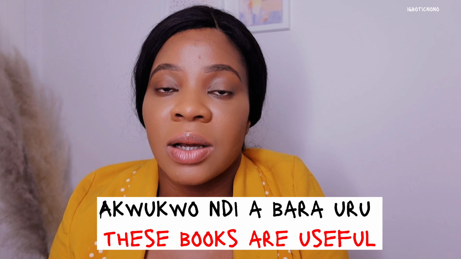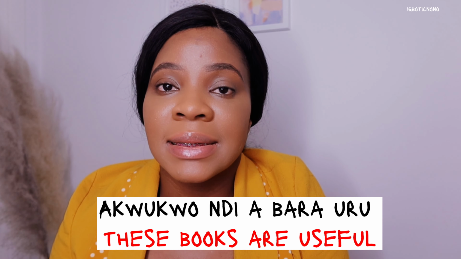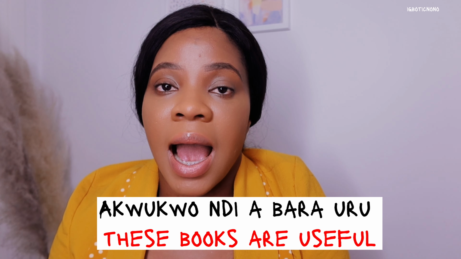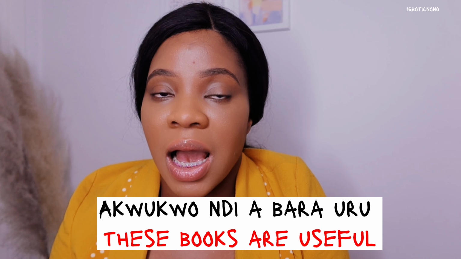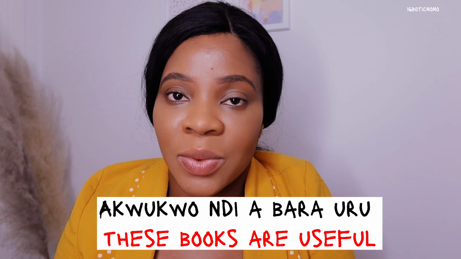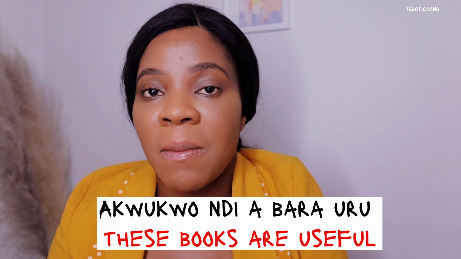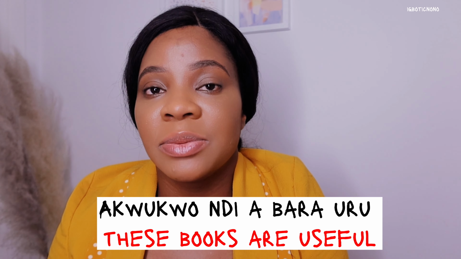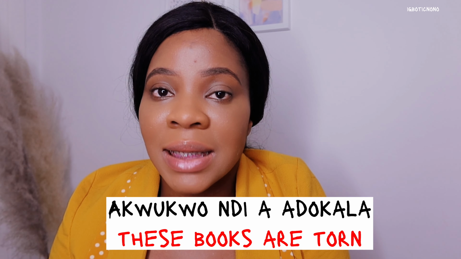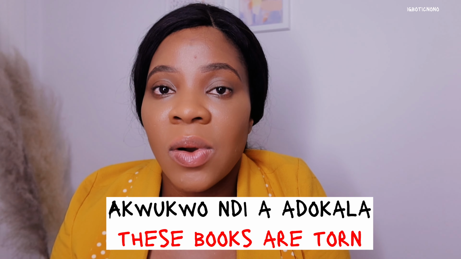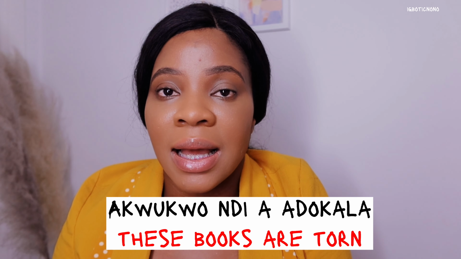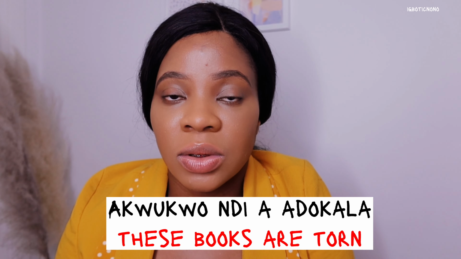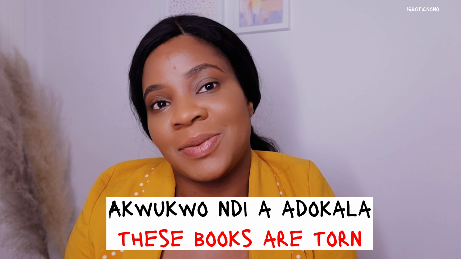Akwụkwọ ndị a bara uru. These books are important. Akwụkwọ ndị a adọkala means these books are torn. So this brings me to the end of today's lesson.